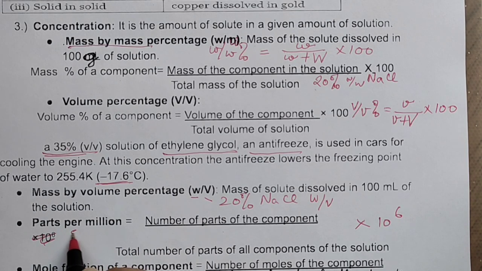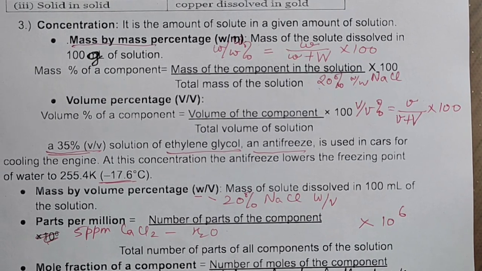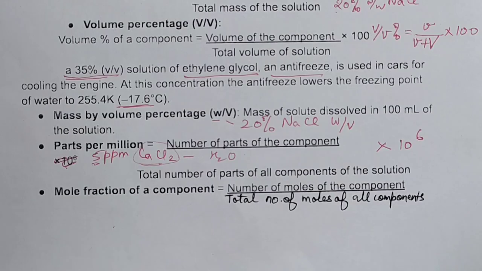I am saying 5 ppm. Say calcium chloride is there in water. It means 5 grams, if I talk in terms of grams, of calcium chloride is there in 10 to the power 6 grams of the solution. For whatever is mentioned here, that is for the solute mentioned, right? And for the solution it will be 10 to the power 6 in ppm.